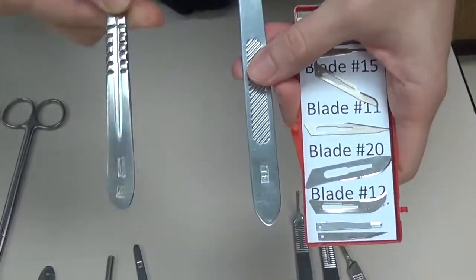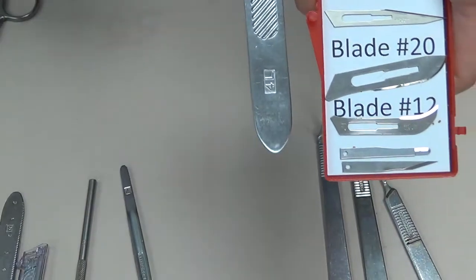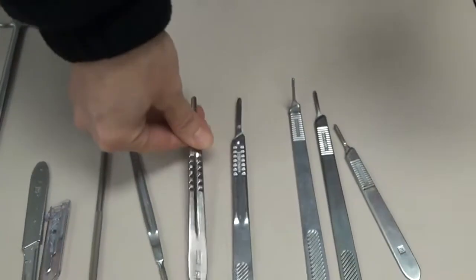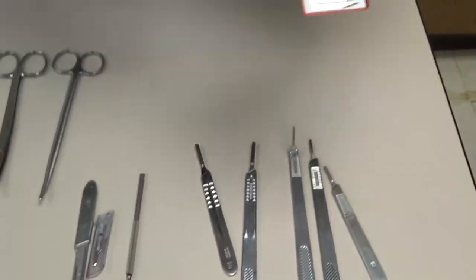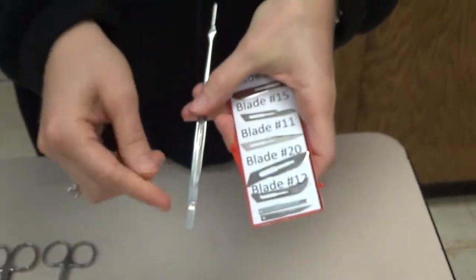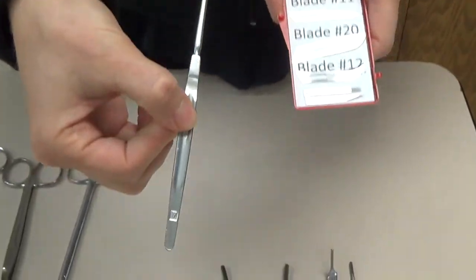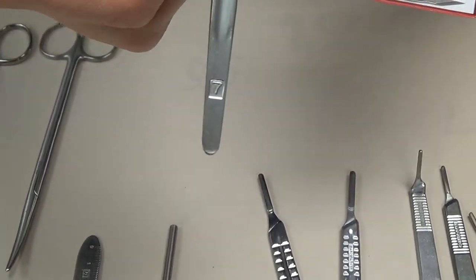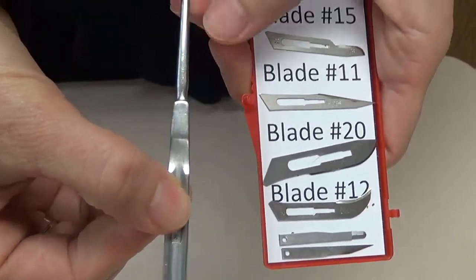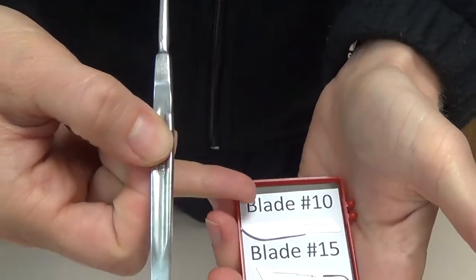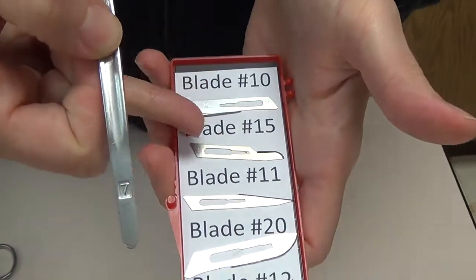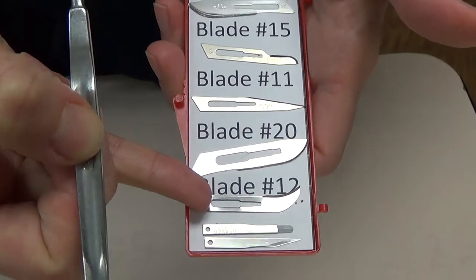And you will see that that comes in a short length and then also a long length as well. Another version of handles that we use that fits the same blades as the number 3 handle is the number 7 handle. Now the number 7 handle, you can see it's a lot narrower than the other handles that we've just talked about. It fits the exact same blades that the number 3 does. So it houses the 10, the 15, the 11, and the 12.